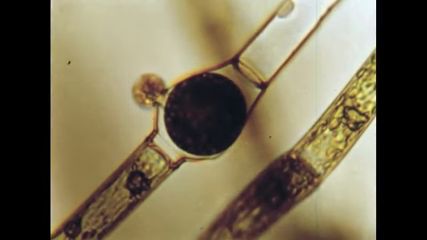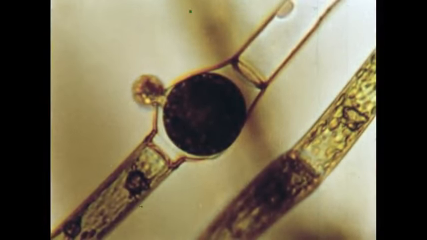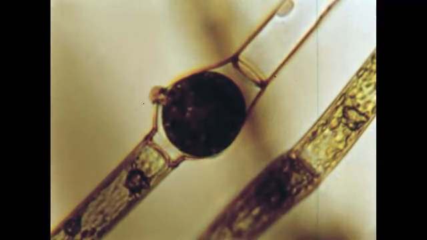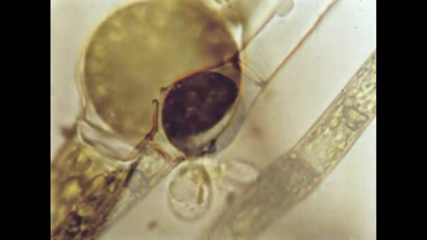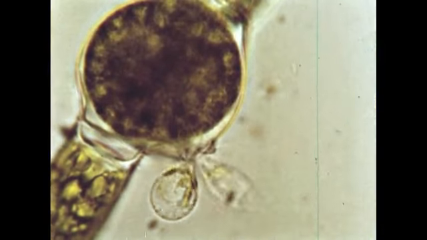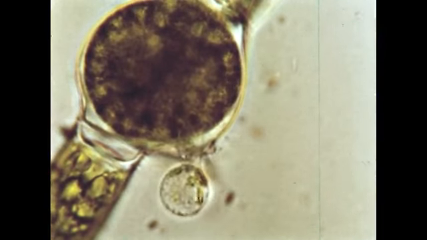The sperm moves through the opening and fertilizes the egg. The movement of the sperm through the opening is seen here by normal speed photography.